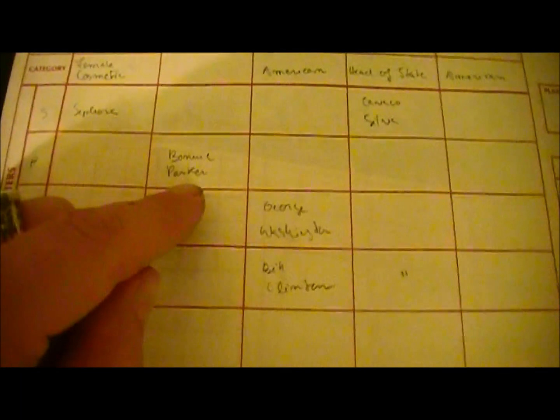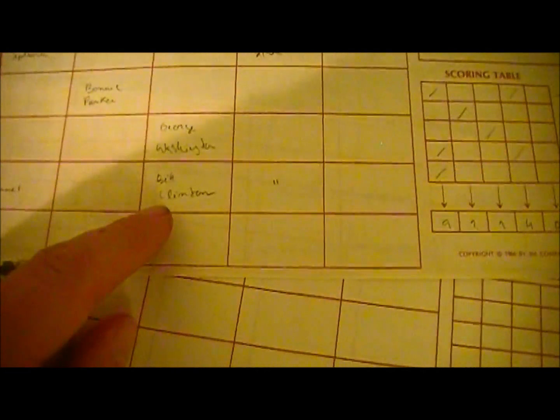Yeah, this isn't even my group. For P, they picked Bonnie Parker. They were probably being specific with the last names there. Political statesmen, politicians, American for the category. And then with W, they took George Washington. And with C, they took Bill Clinton. Well, maybe not. It looks more like bitch Clinton. But okay.